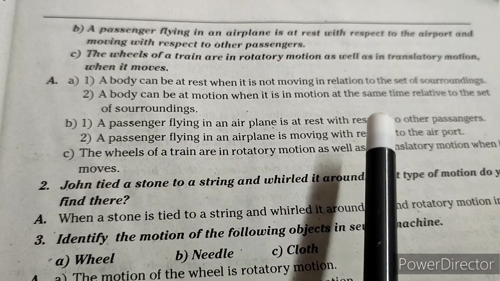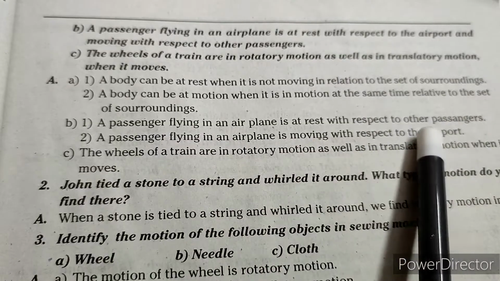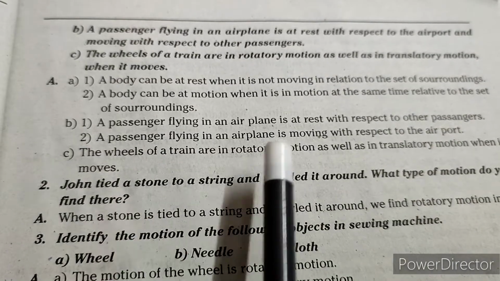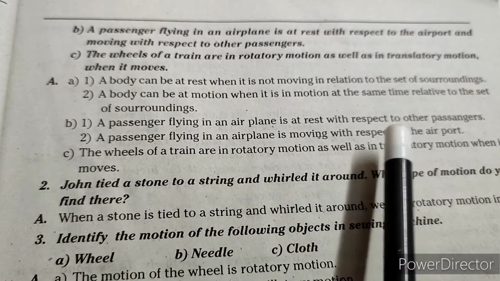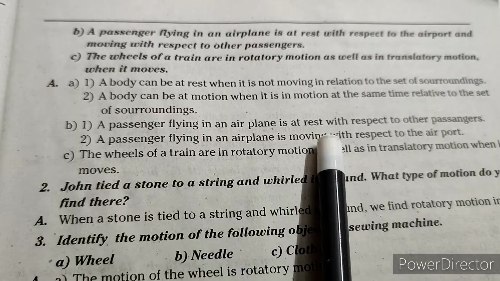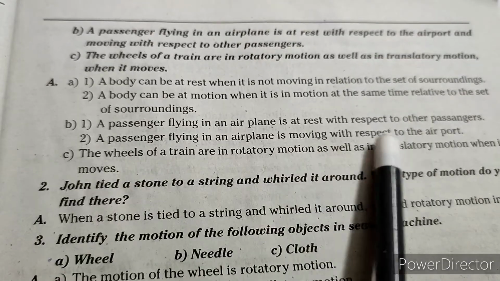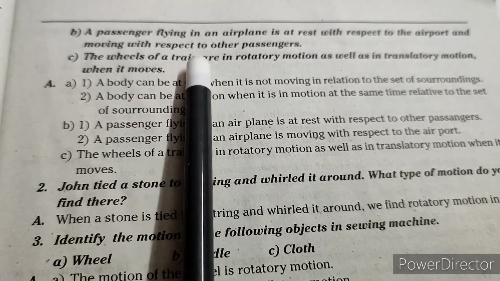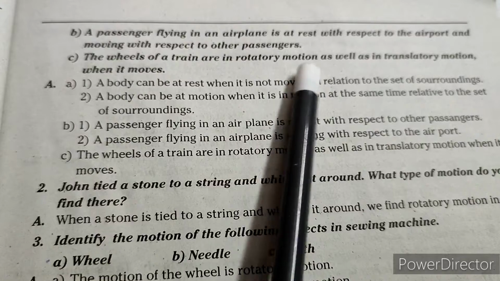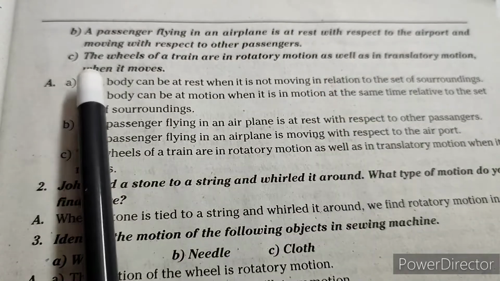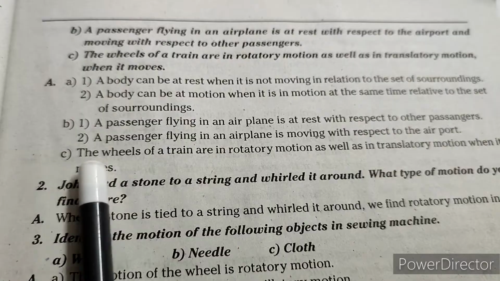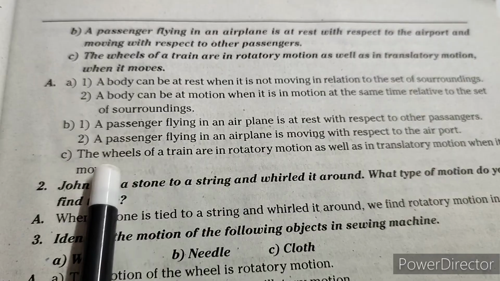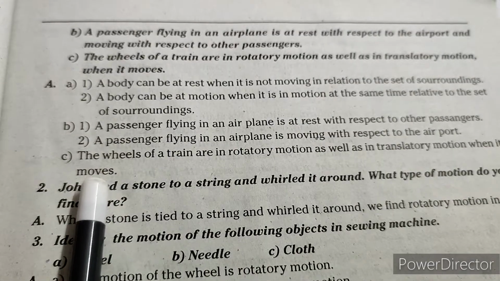So when the airplane is flying, what happens? It will be moving with respect to the airport, because the airport will be at rest. It won't move. When the aeroplane moves, it will be in motion with respect to the airport. C. The wheels of a train are in rotatory motion as well as in translatory motion when it moves. This statement is correct.